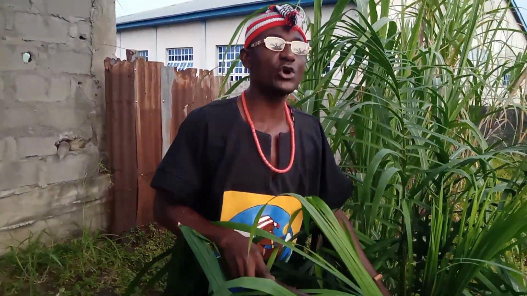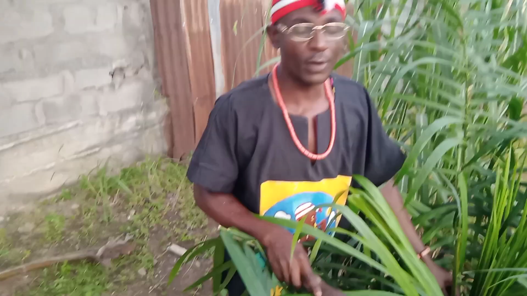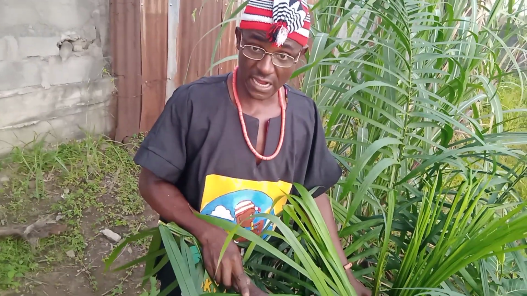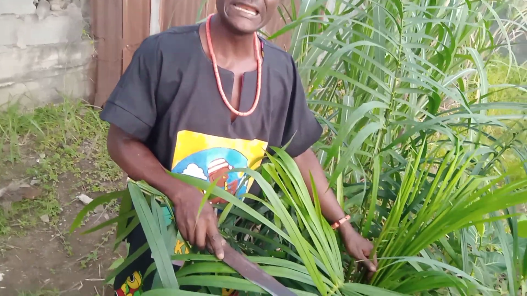Those days, if a particular community wants to fight, wants to go into war with another kingdom or community, you see them tying this Ńkwụ around their heads, their hands, their wrists, and their legs too. All right. So it's a very spiritual leaf.